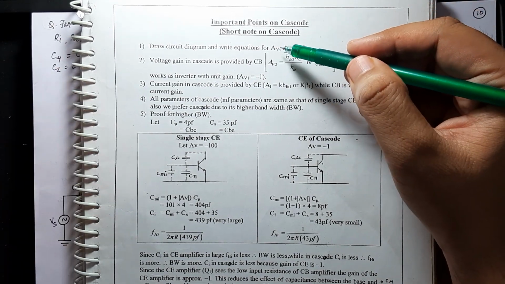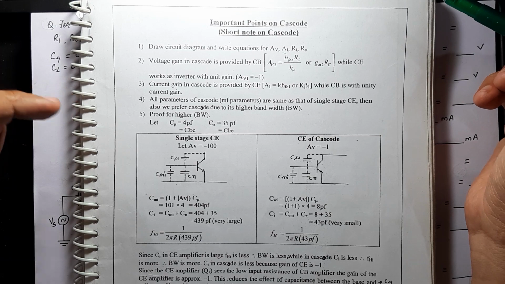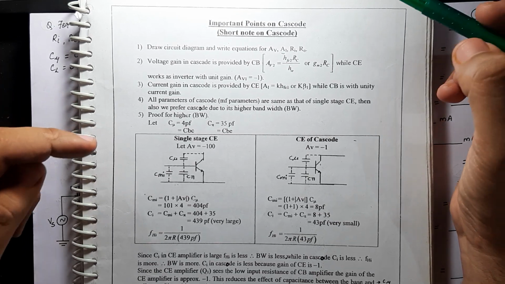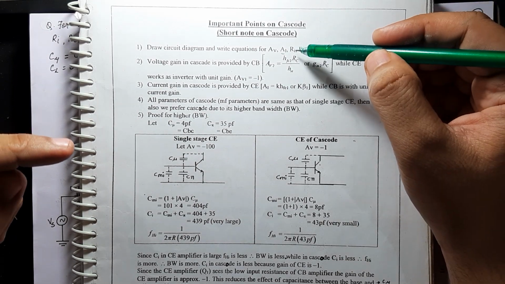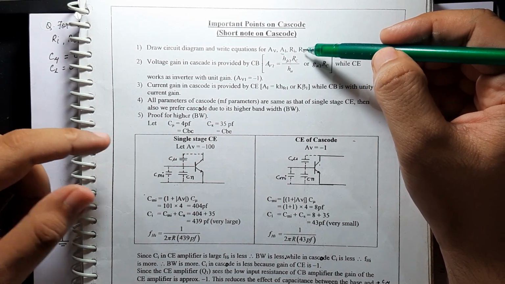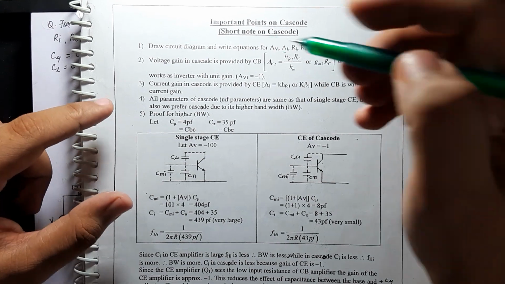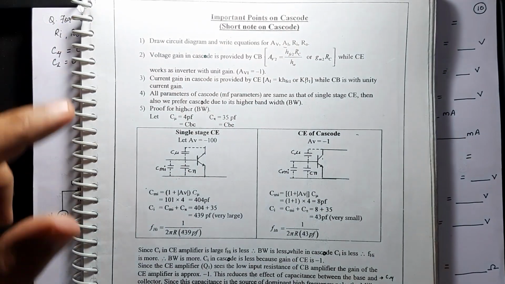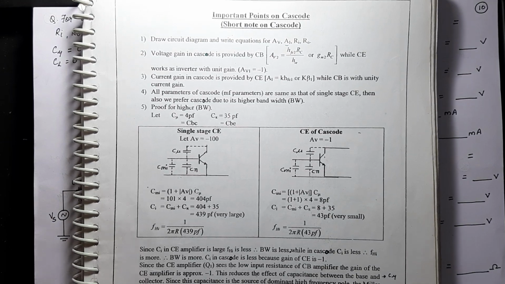AV is nothing but AV2 into AV1. AV2 was the gain of the second stage and AV1 was the gain of the first stage. Ri was the input resistance, Ro was the output resistance. Now, voltage gain in Cascode, I'll write it over here. There are some mistakes in the printing, so I'll keep rectifying them as we proceed in the lecture.